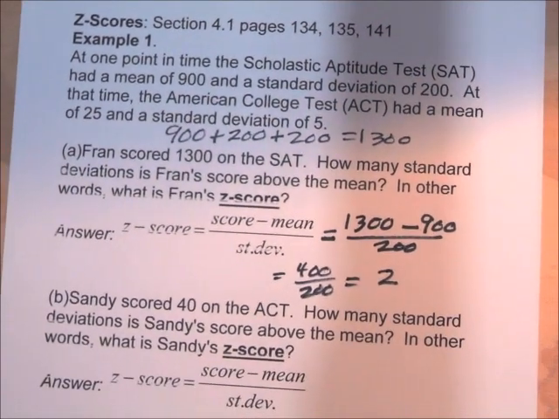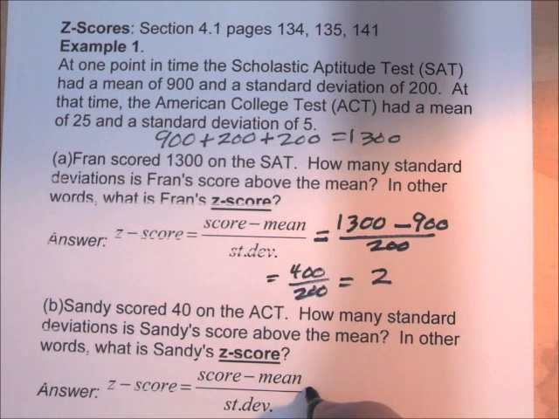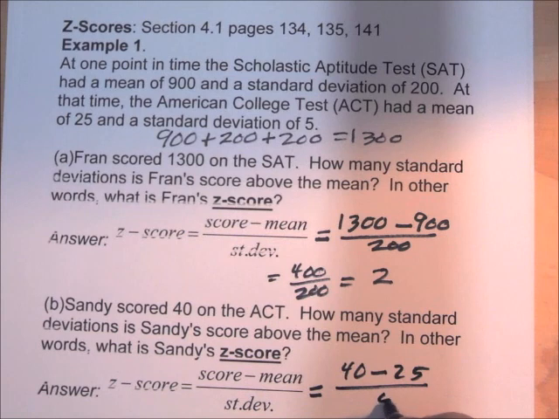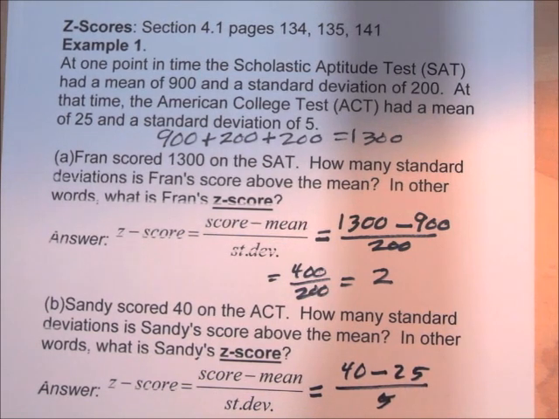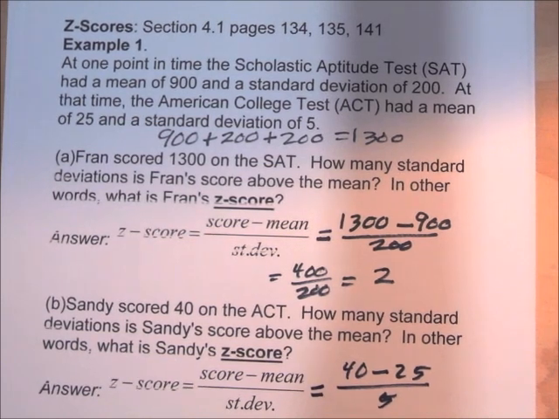Sandy scored 40 on the ACT. How many standard deviations is Sandy's score above the mean? Well, again, we can use the same formula, score minus mean divided by standard deviation. So Sandy's score was 40. The mean for the ACT was 25, and the standard deviation 5. So this is going to be 40 minus 25 is 15, divided by 5, which is 3.